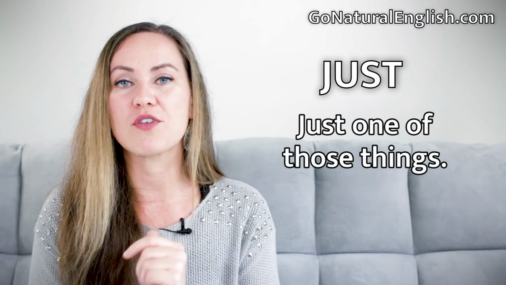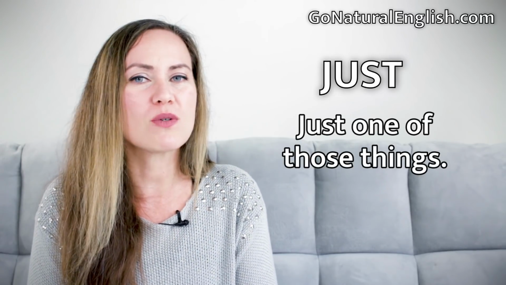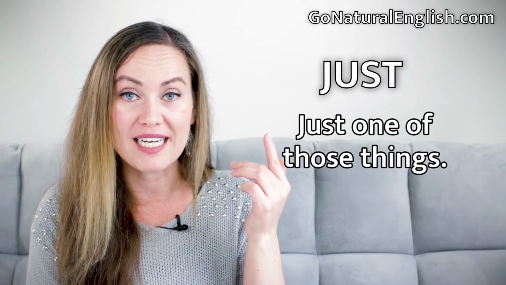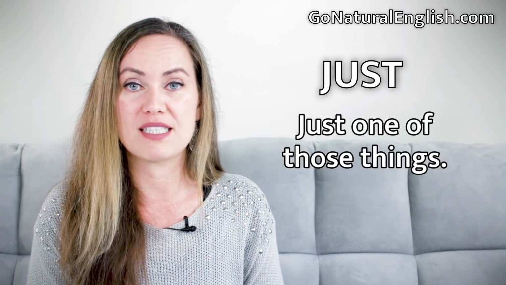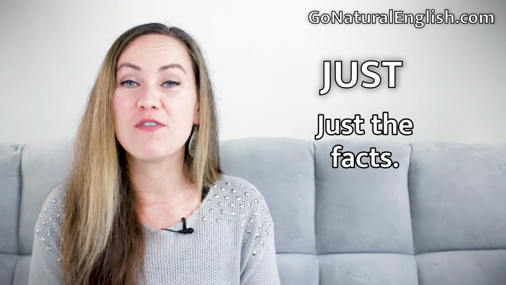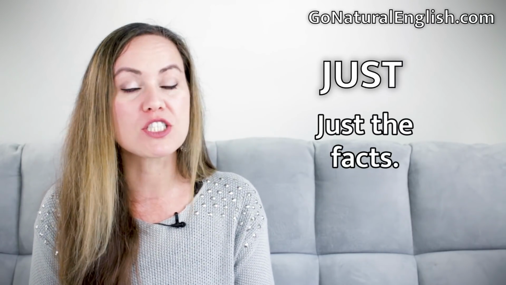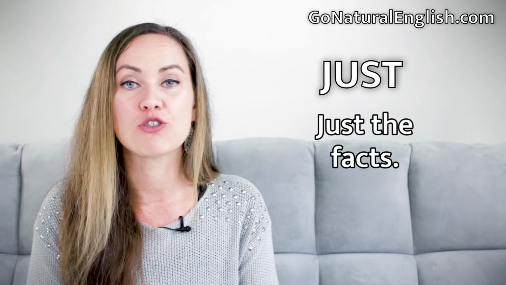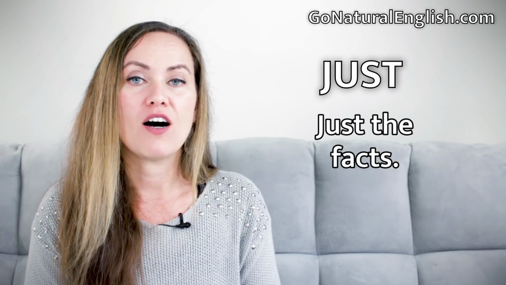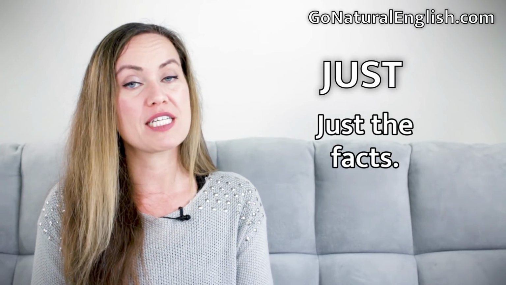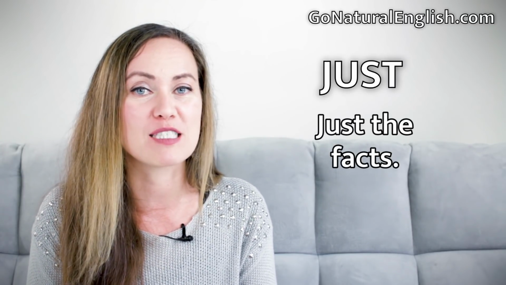It's just one of those things. When you're not really sure what to say, this is a great phrase to keep in your English toolkit. It's just one of those things. Just the facts means that you're giving some information that is not just your opinion, but it is true. It's just the facts. Also, if you don't want any extra information, you want someone to get straight to the point, you could say just the facts, please.